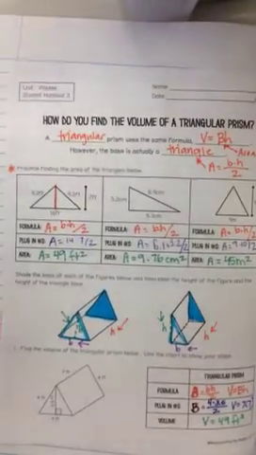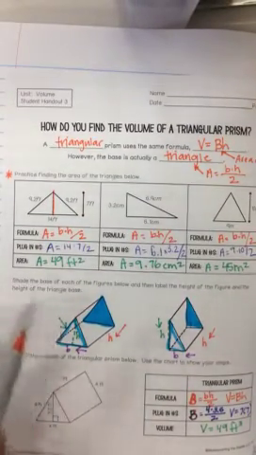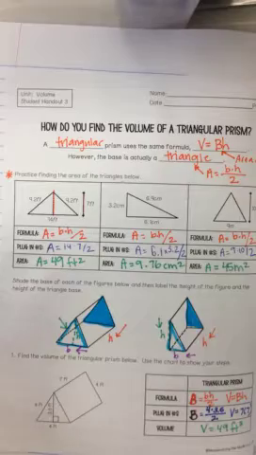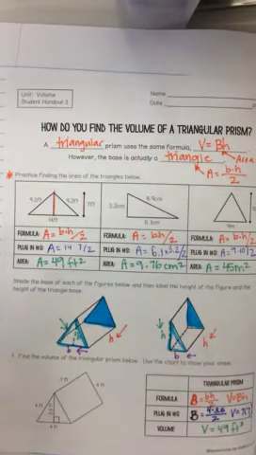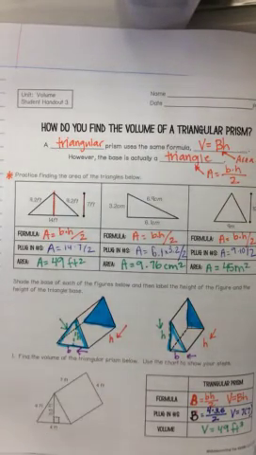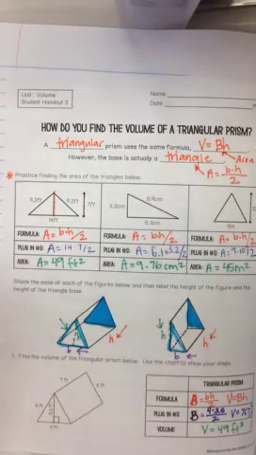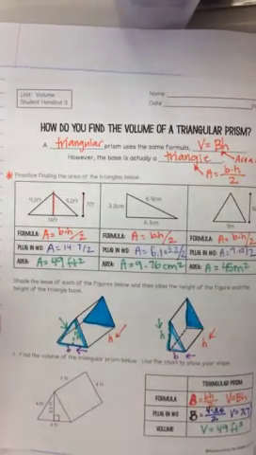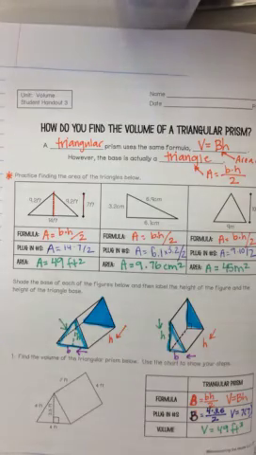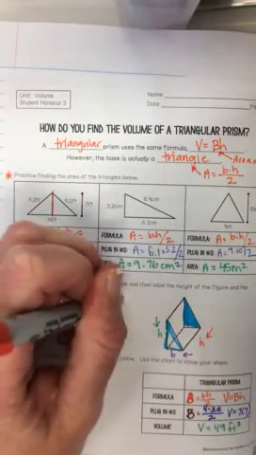Our next example is shading the base of each of the figures below and labeling the height of the figure and the height of the triangular base. So we do have 2 different heights here. The first one is the height of the actual triangular prism. So we would label that as such.